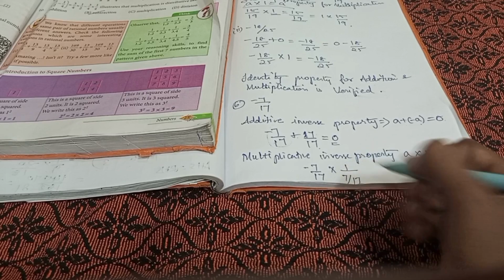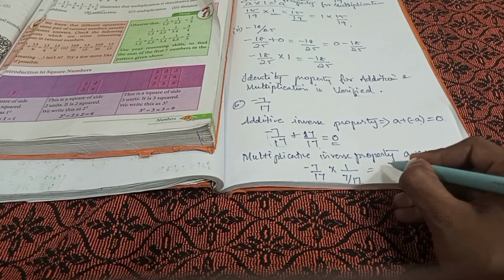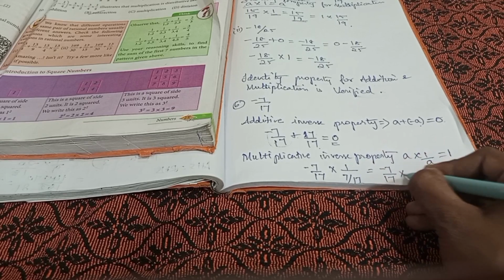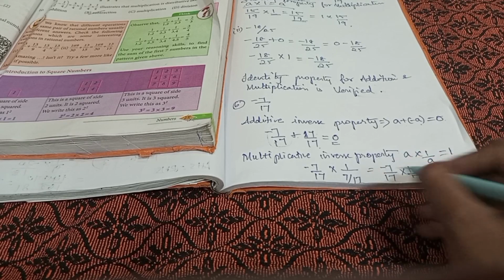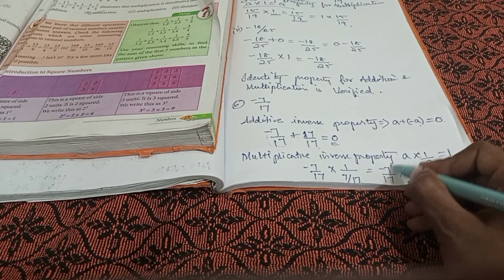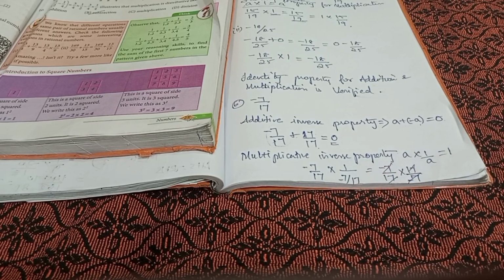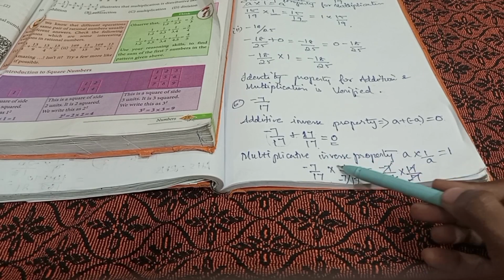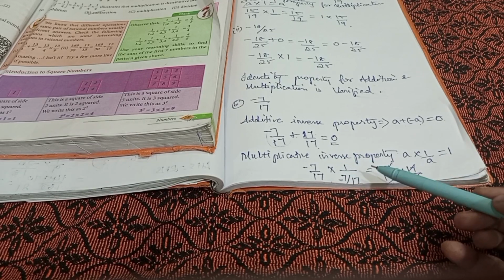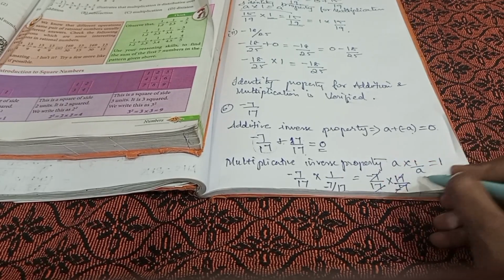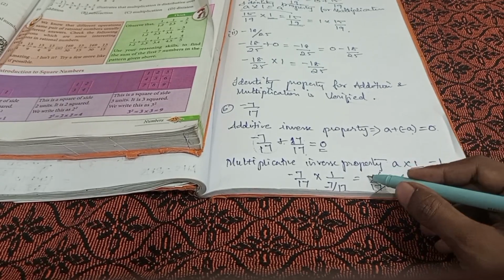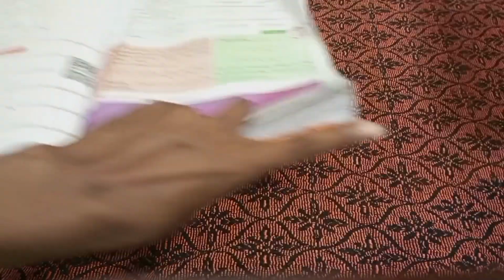That means this becomes the reciprocal. So minus 7 by 17 into 17 by 7. Okay, so what is a? Minus 7, no? So you have to cancel. So you will get 1. Okay, so that is the multiplicative inverse property.